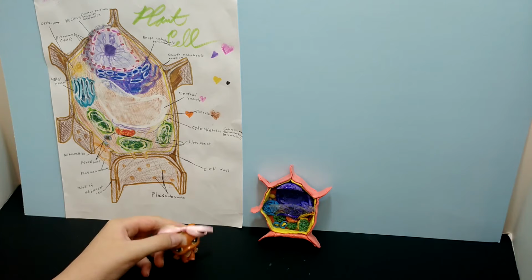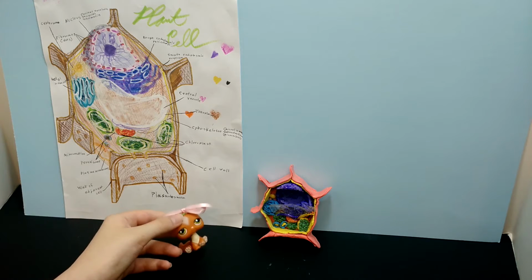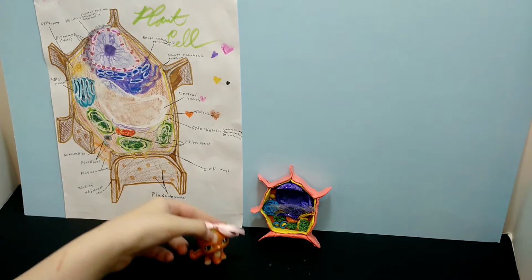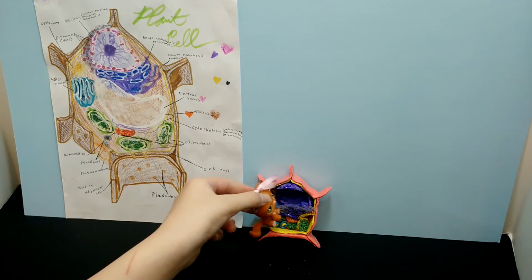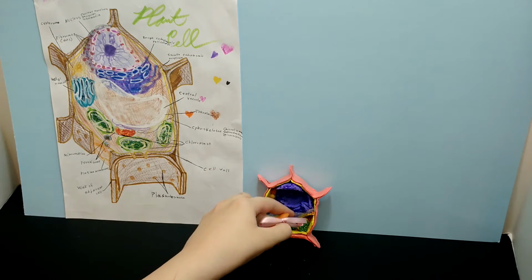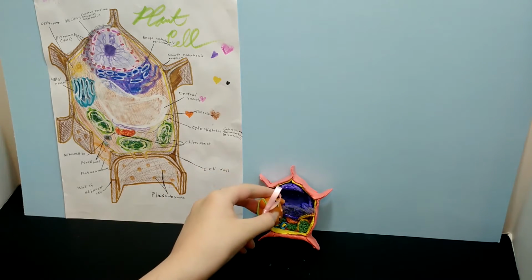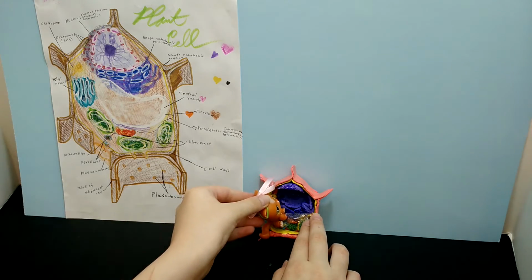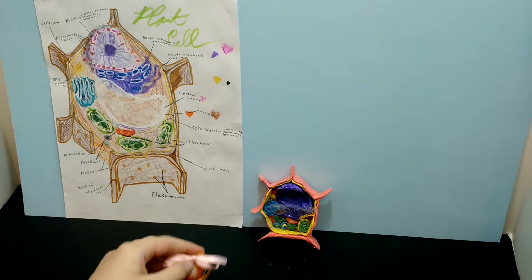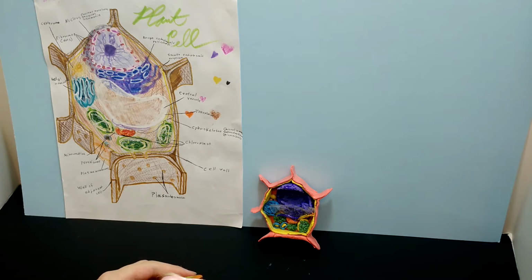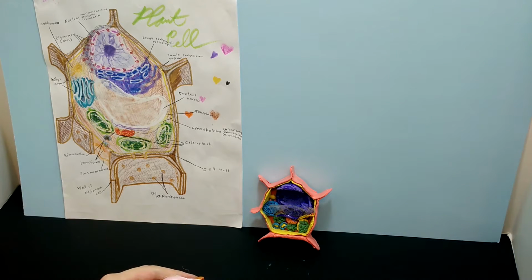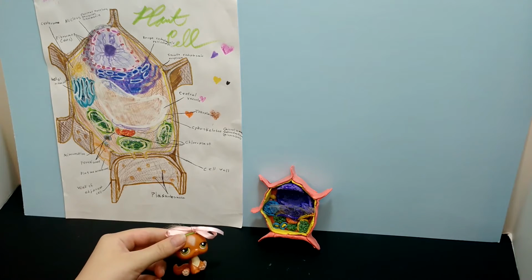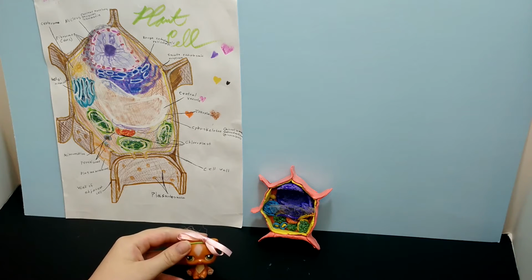Next up, we have the rough endoplasmic reticulum. It's right here. It's a bunch of little tubes. And if we just move this back a little, we can see it better. It's right there. And so the rough endoplasmic reticulum, it's found everywhere in the cell, but it does get denser near the nucleus.